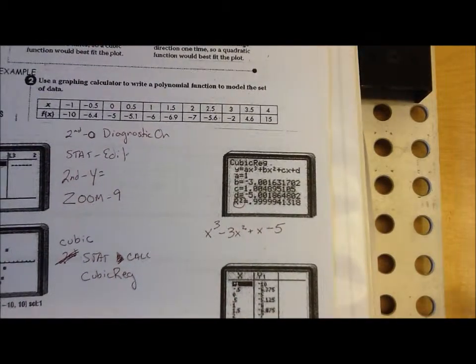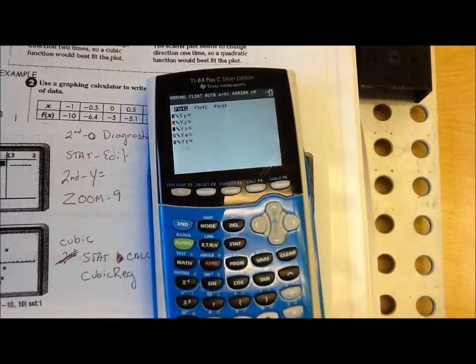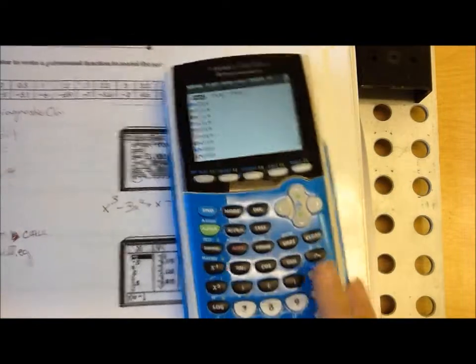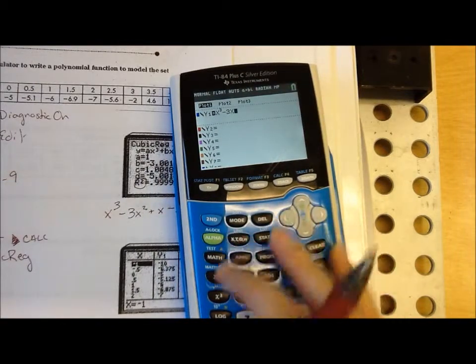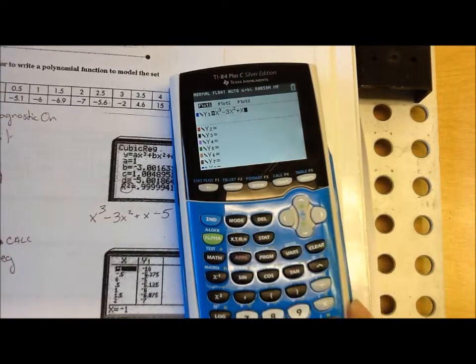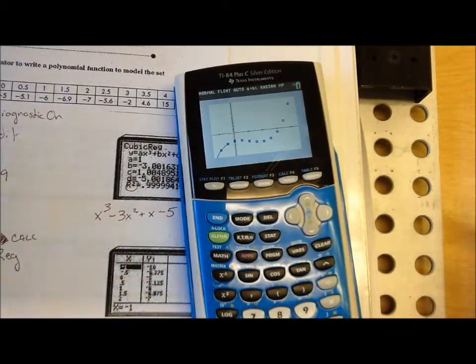We need to check that that's right. So we go into y equals, plug in the equation we just came up with, x to the third minus 3x squared plus x minus 5. If it's not right, then either we did something wrong or we need to go back and maybe not round so many decimal places off, but actually include more of the data.